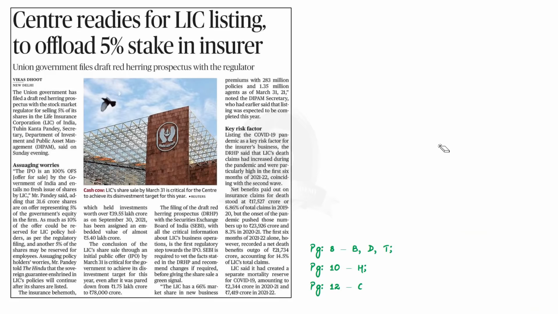Look at this news article. The article states that the Union government has filed a draft prospectus with the SEBI for selling 5% of its share in the LIC. In this context, let us learn about some of the terms mentioned in the article like IPO, offer for sale, etc. We will also discuss the key difference between primary market and secondary market. Now let's start our discussion.